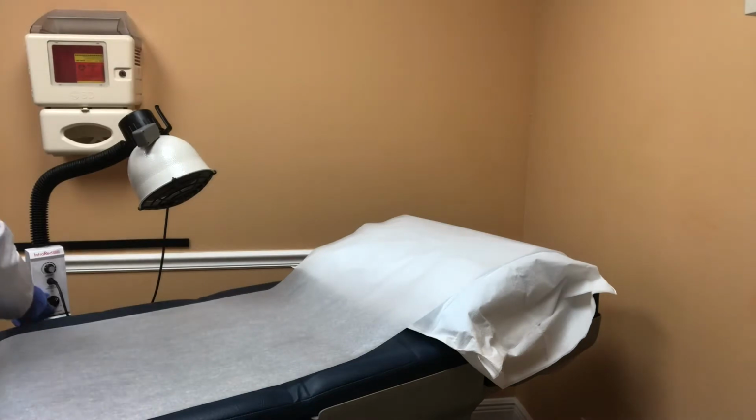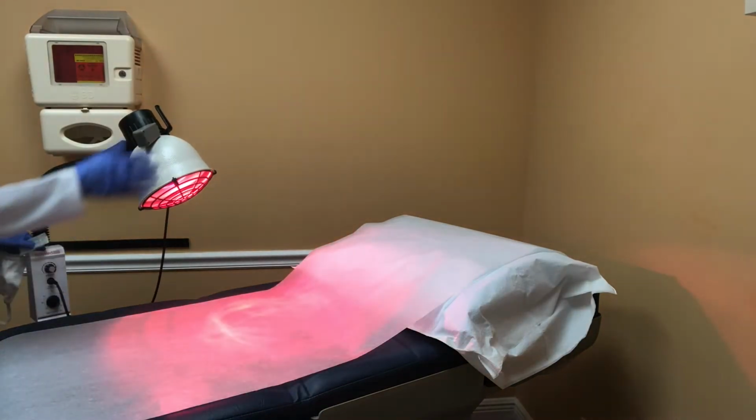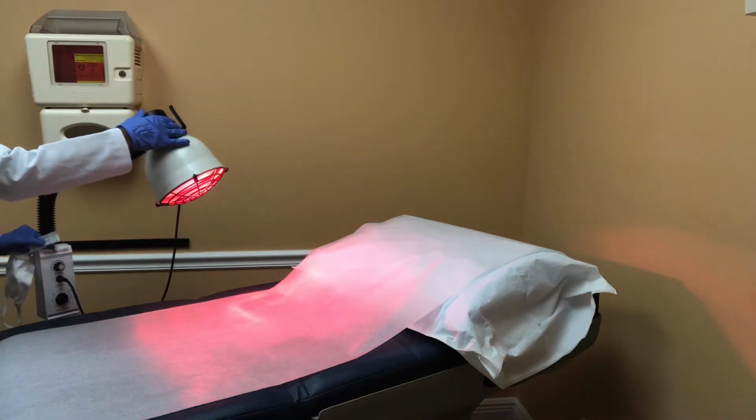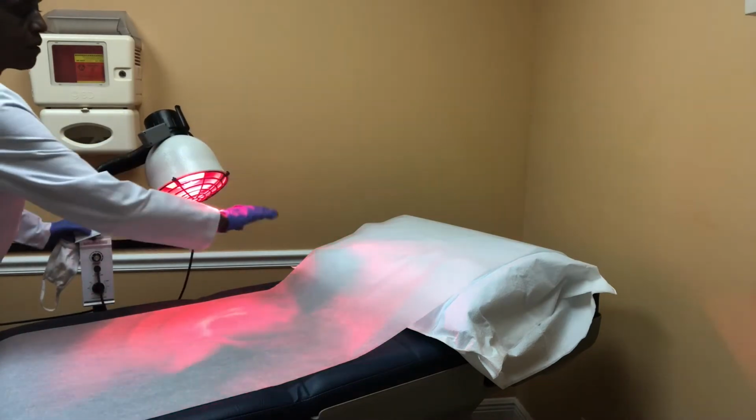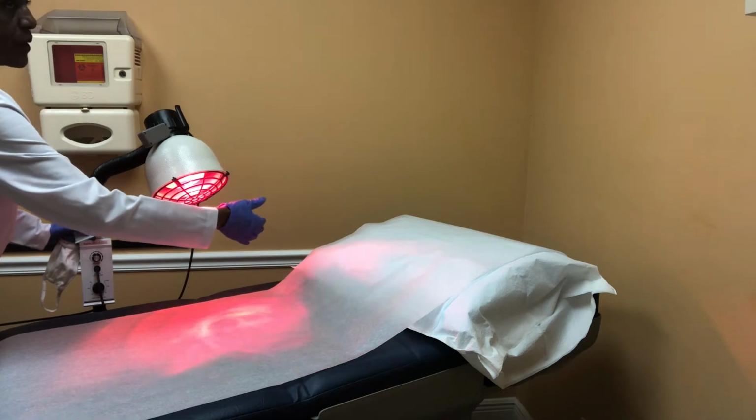This is an infrared light. I'll probably be directing it to the area that the patient needs. It feels quite warm and it feels quite good.